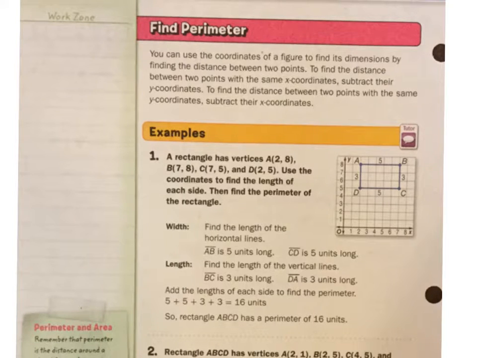All right, this is lesson 5, and we're going to talk about finding perimeter and using a coordinate plane to draw something and to find the perimeter, and also to find the area. You can use the coordinates of a figure to find its dimensions by finding the distance between 2 points. To find the distance between 2 points with the same x coordinates, subtract their y coordinates.